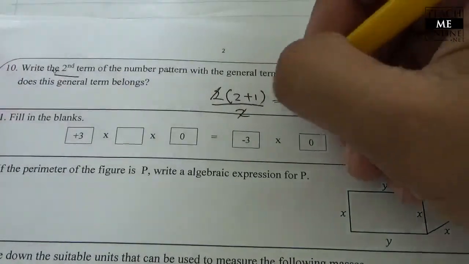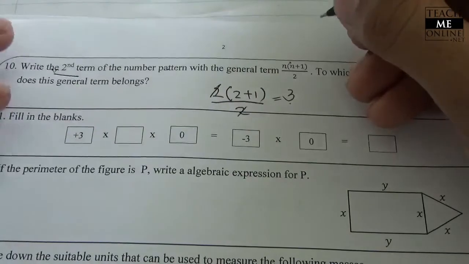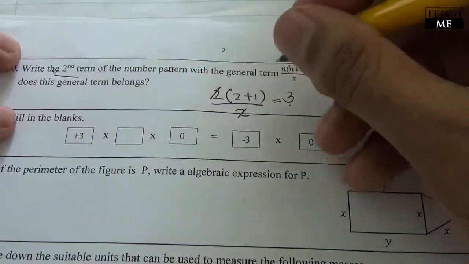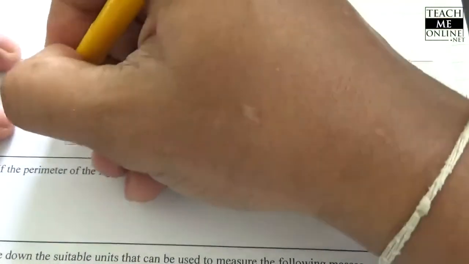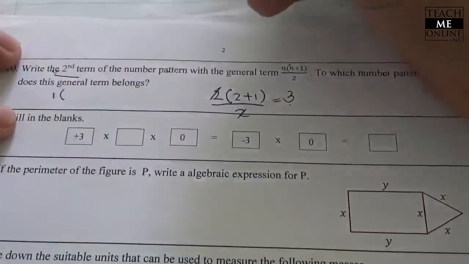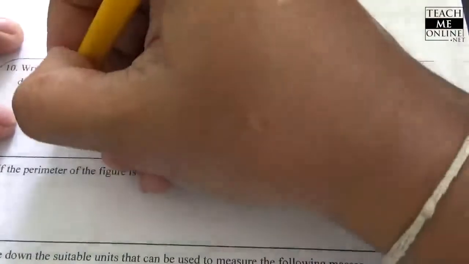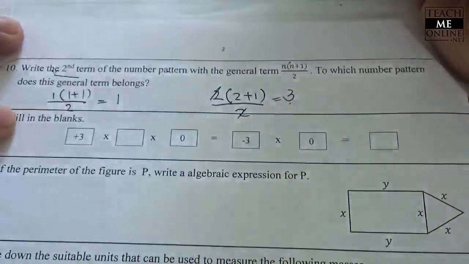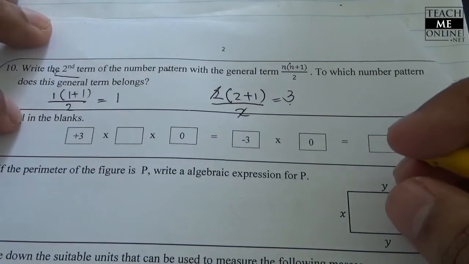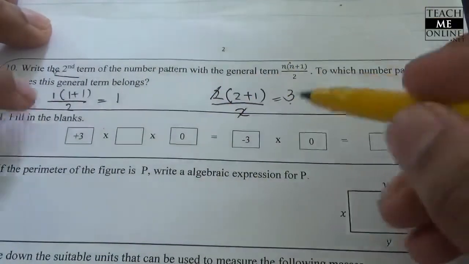Right, let's see. So the second term is 3. What is the first term? First term would be 1 into 1 plus 1 over 2. That will be 1. Second term is 3.